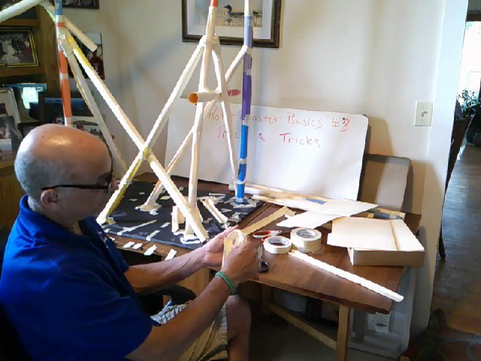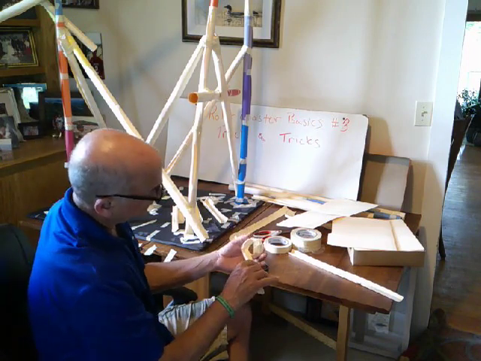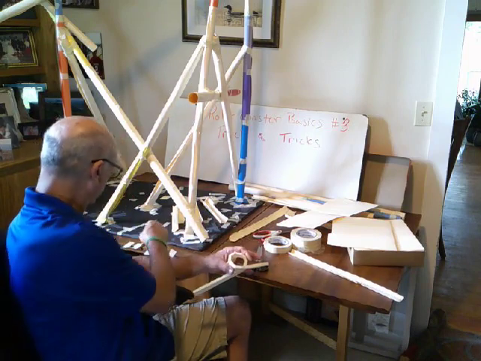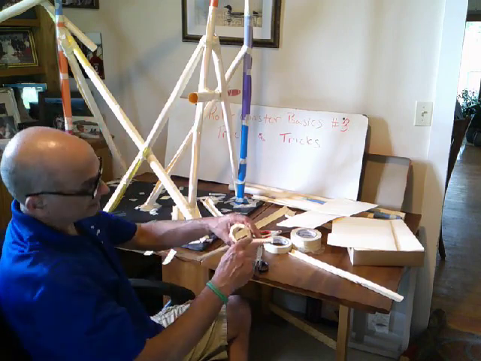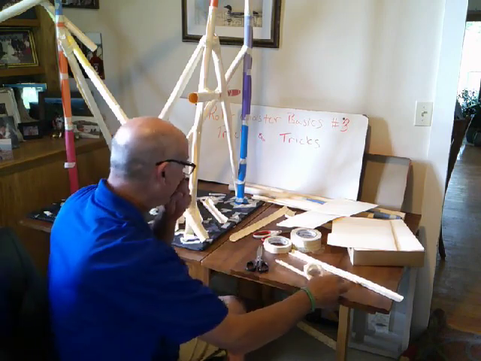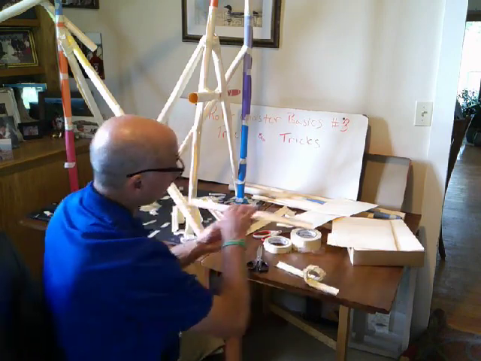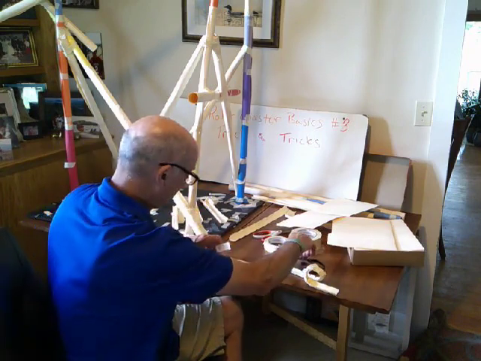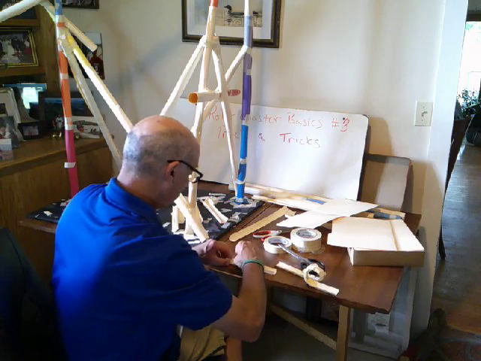You'll need to do both sides that way, so come around on this side and do the same thing. Tape them all the way to hold them, and then you have a loop. I'm going to tape this track just to keep it together.